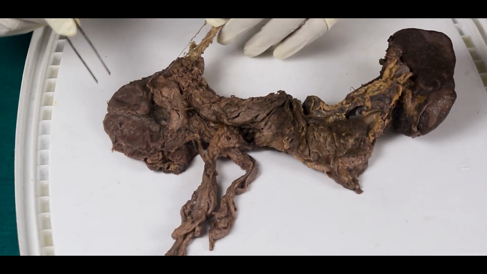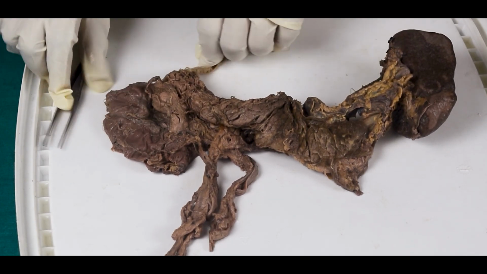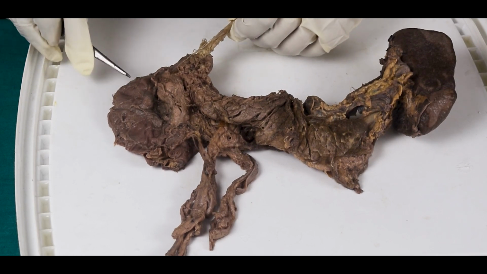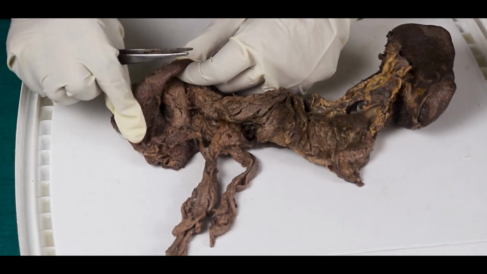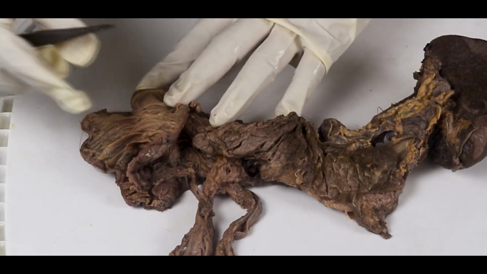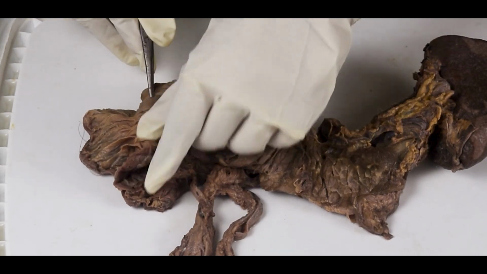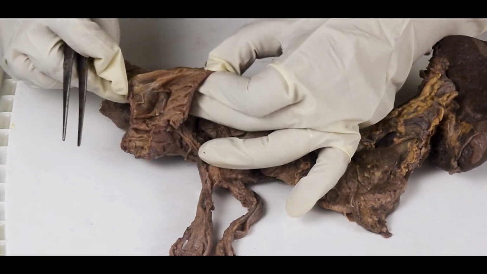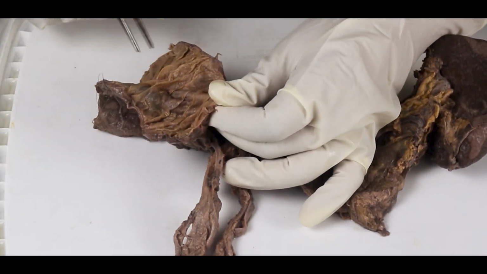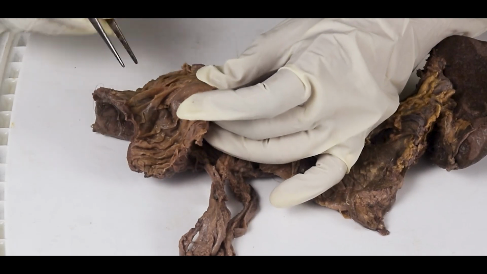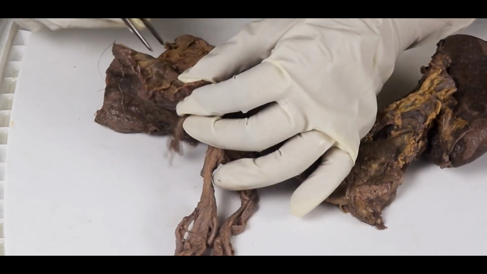Now this duodenum has a gland known as Brunner's gland, which neutralizes the acid secreted within the stomach. Now in the interior of the duodenum, you will notice transverse folds. These transverse folds are folds of the mucous membrane, which absorb more of the substances secreted here.